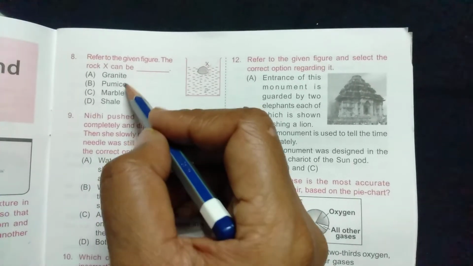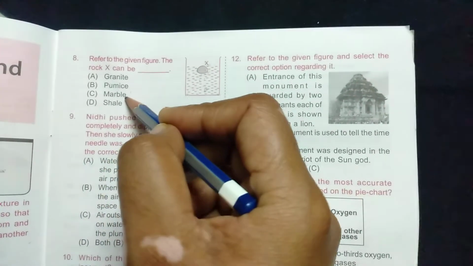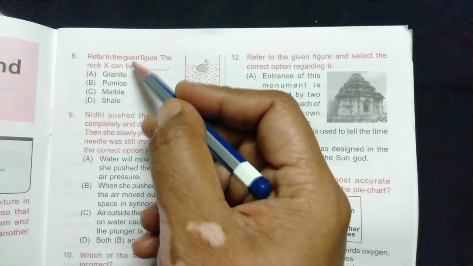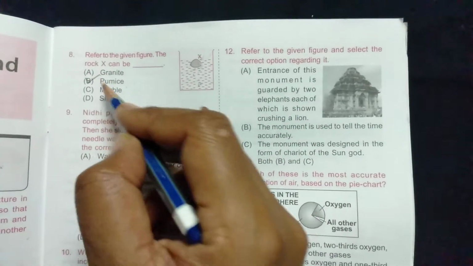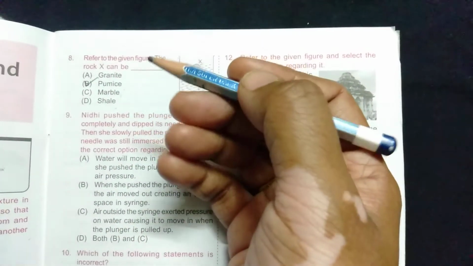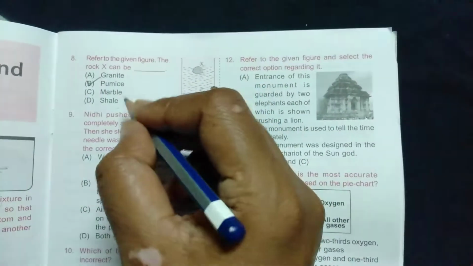Is it granite? Is it pumice? Is it marble or shale? If you see, out of all these, pumice stone is the one which is lighter in weight. It's hard only, but it's light in weight.